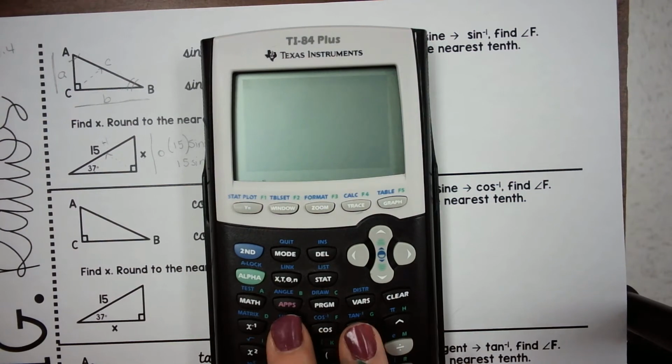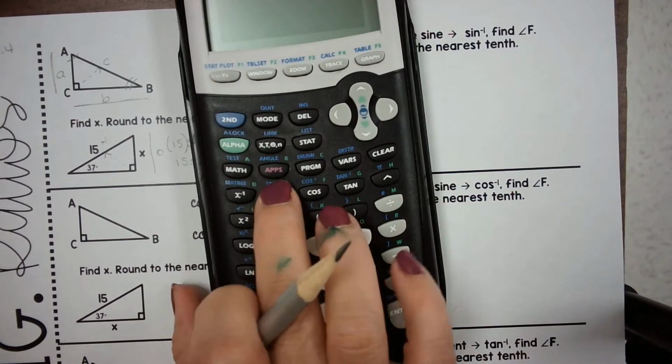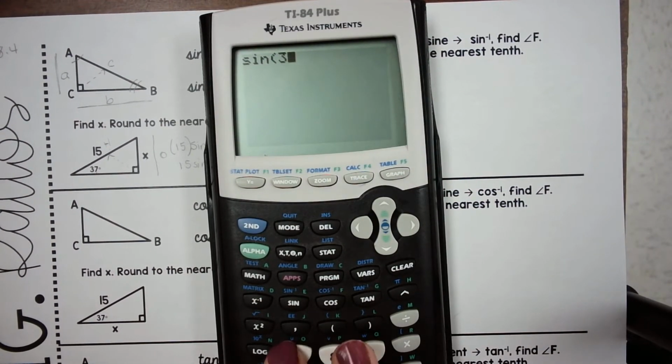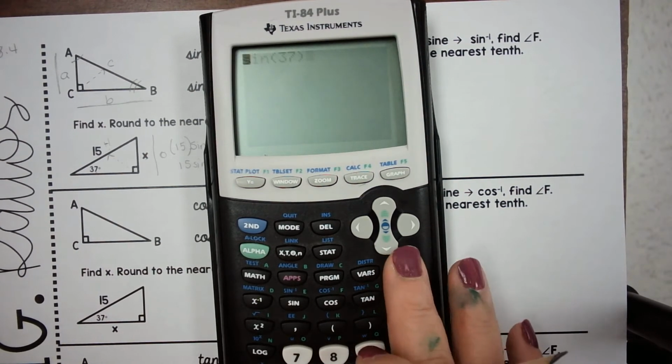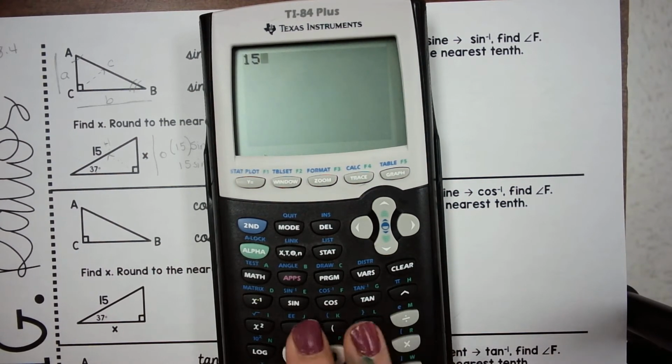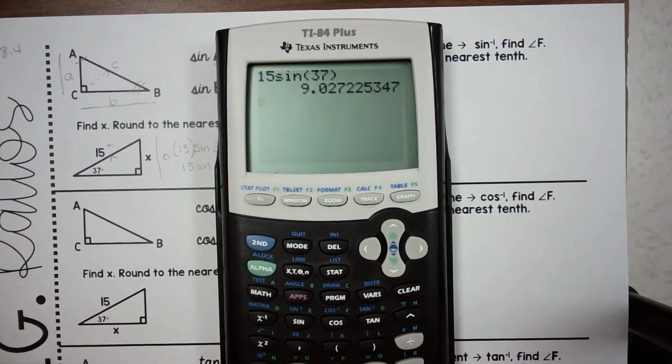So sine is right here, of 37. Sorry, it goes 15 sine of 37, and hit enter. And that is the answer you get.